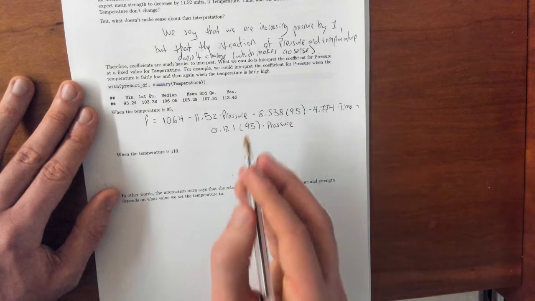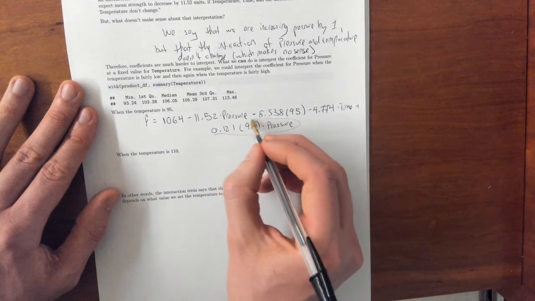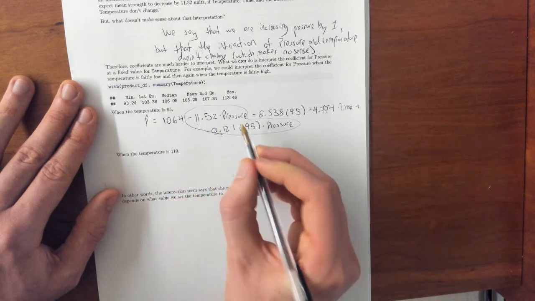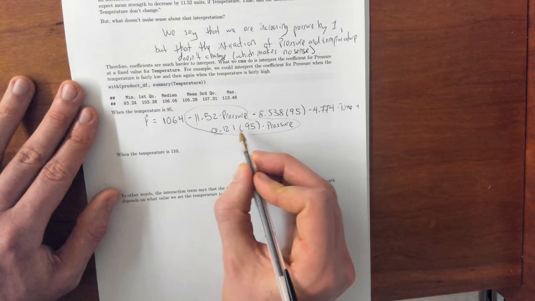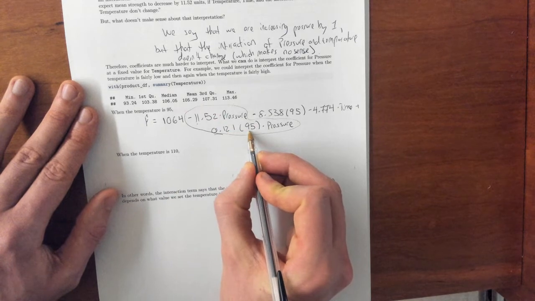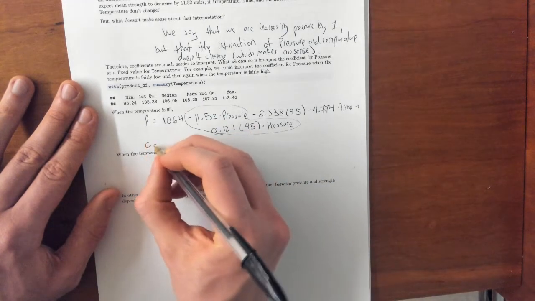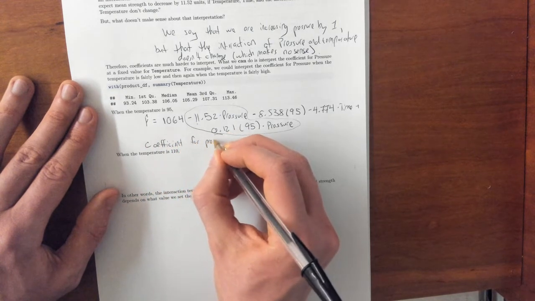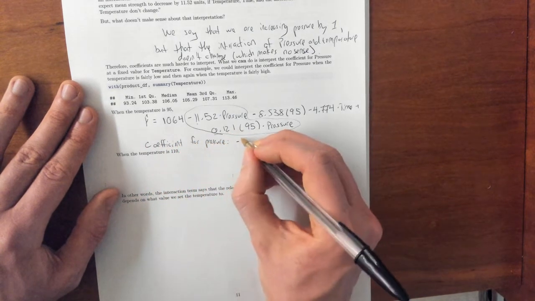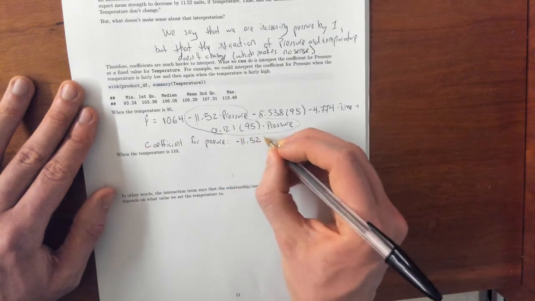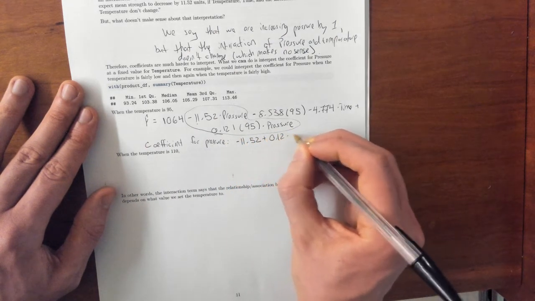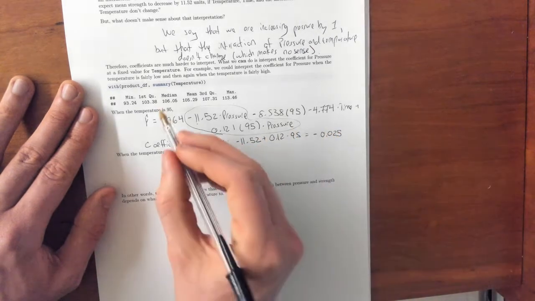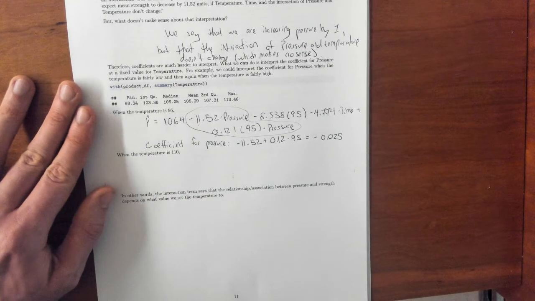Then I'm going to group these like terms for pressure. So I'm going to group this negative 11.52, group this 0.121 times 95. So our coefficient for pressure is going to turn out to be negative 0.025 when the temperature is 95 degrees.